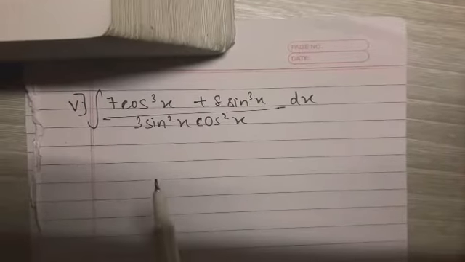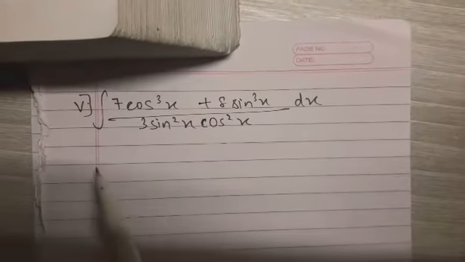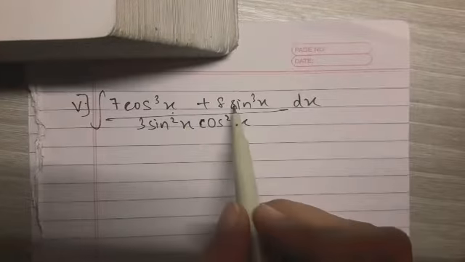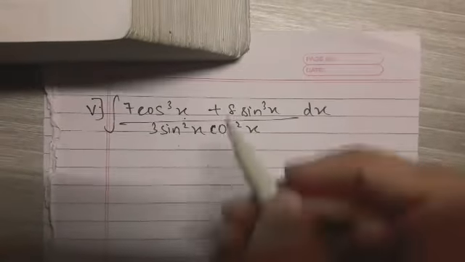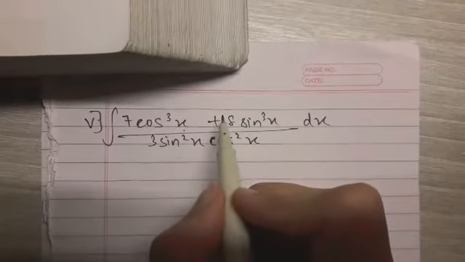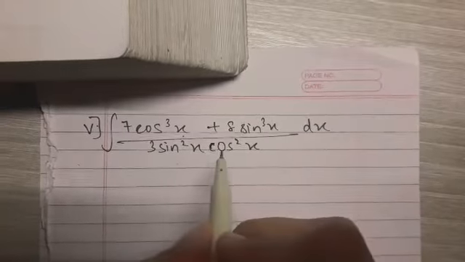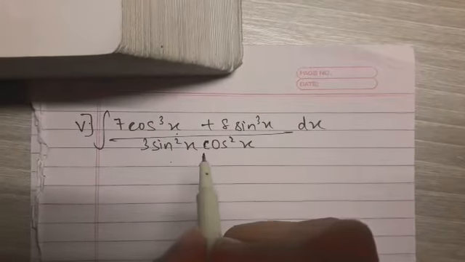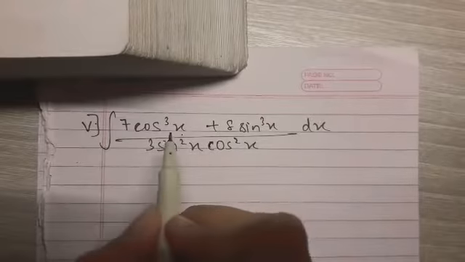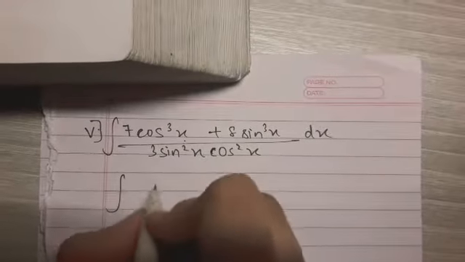Okay guys, the fifth sub question of question number 5 is integral of (7 cos cube x plus 8 sin cube x) upon 3 sin square x cos square x. Because we have a plus sign in the numerator, but there is only multiplication in the denominator, with no plus or minus sign, we can easily separate these two fractions and simplify them.